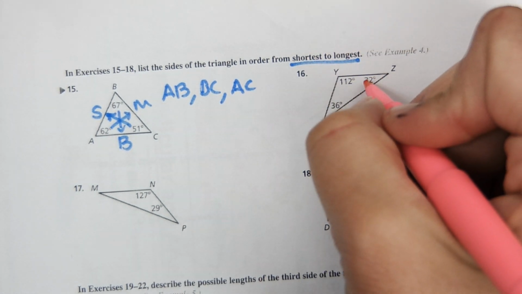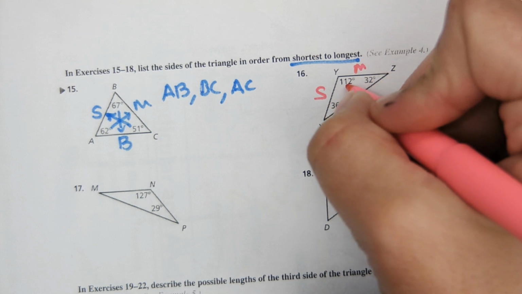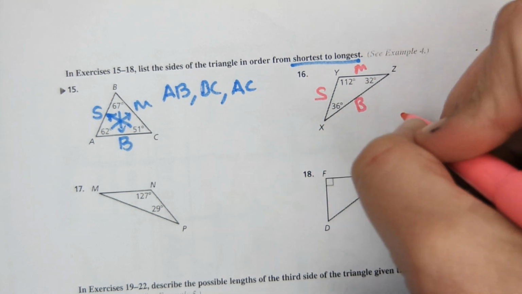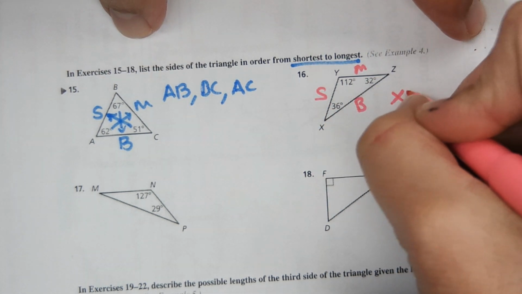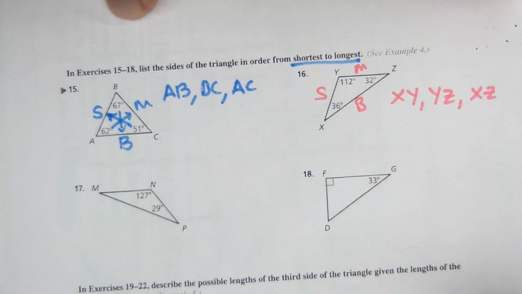Here, smallest angle, shortest side opposite that, medium, and then opposite our biggest angle would be our biggest side. So we have XY, YZ, and then XZ.